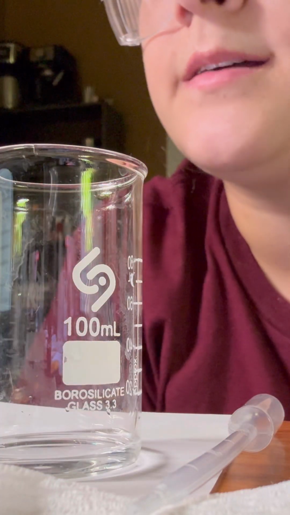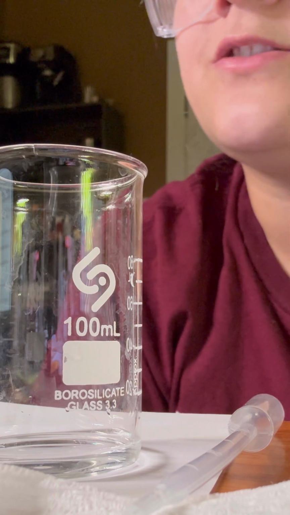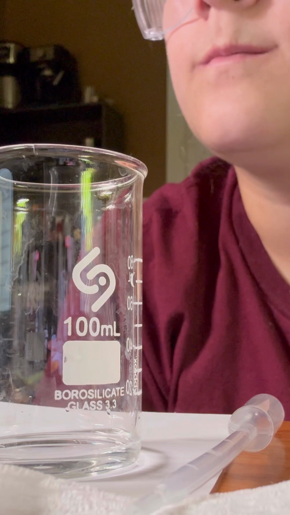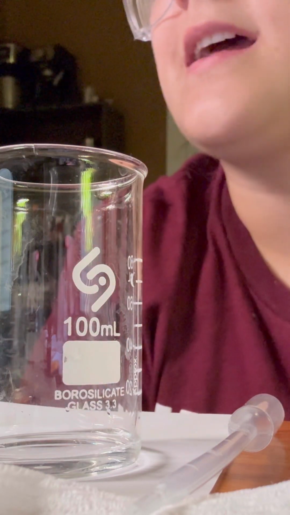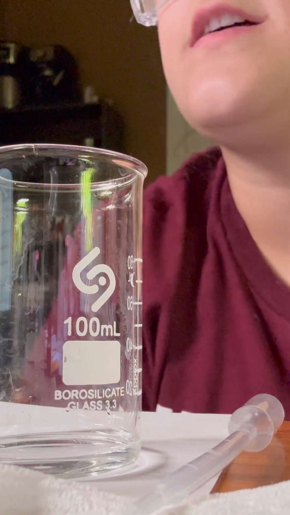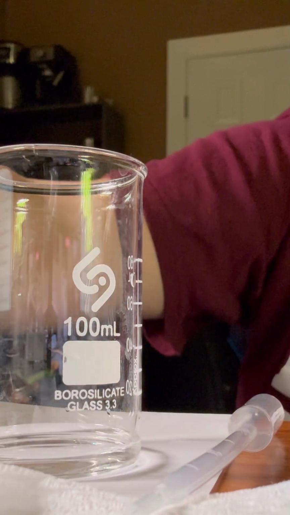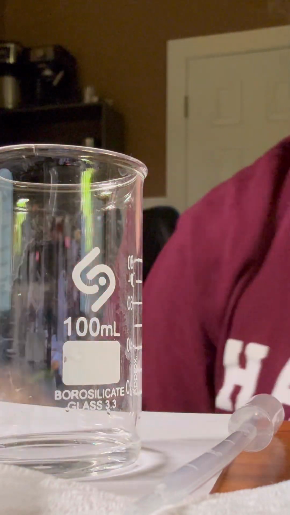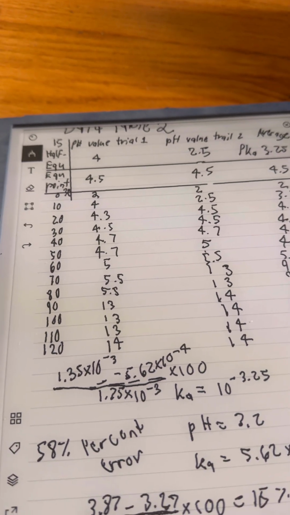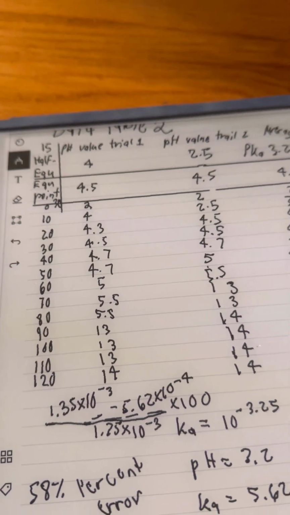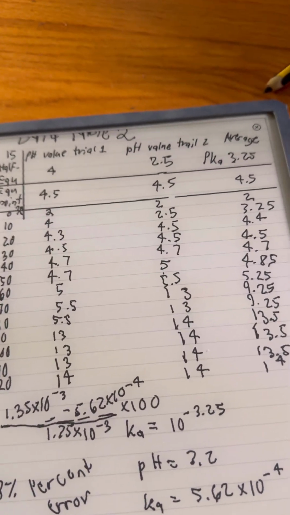And then we repeat steps 26 through 31 for the remaining 13 titration steps in data table 2. And it says it's important to collect the pH at exactly the number of drops required to reach the half equivalence point and the equivalence point. So I've done trial 2, going all the way to 120 drops of NaOH. And here are my results for that.